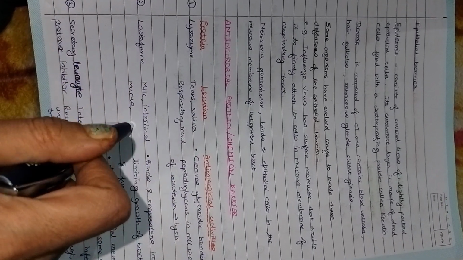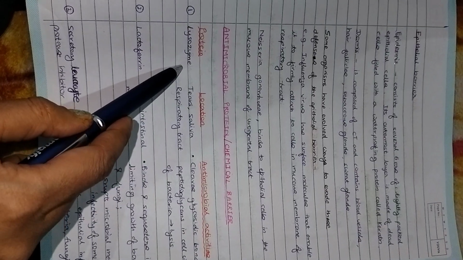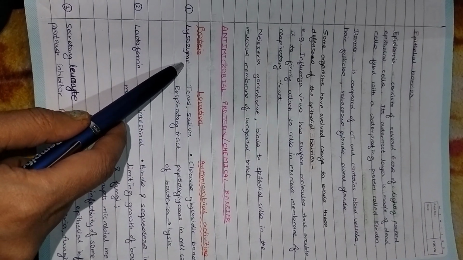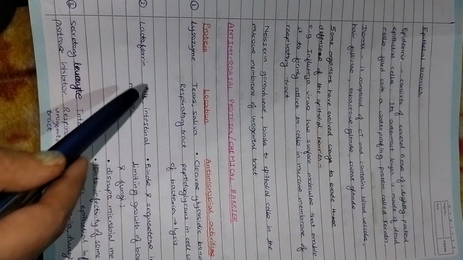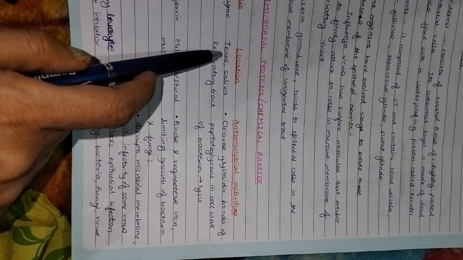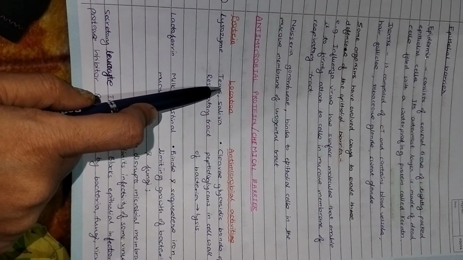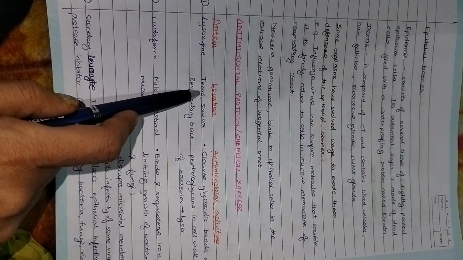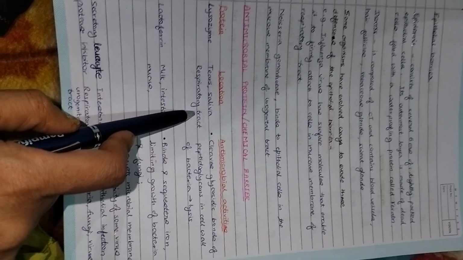Now coming to the chemical innate immunity or chemical barrier, they will be either various proteins or some peptides. The proteins will be lysozyme, lactoferrin, and secretory leukocyte protease inhibitor. Lysozyme is present in tears, saliva, and the respiratory tract.